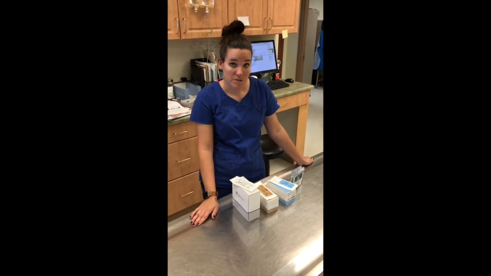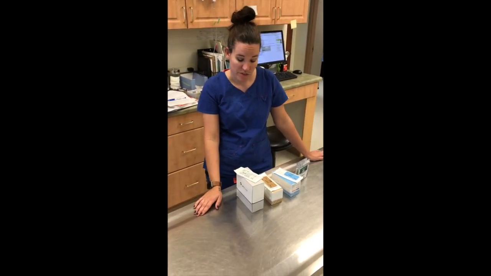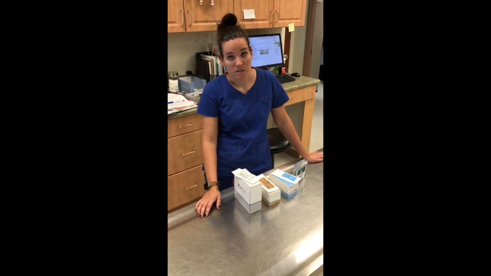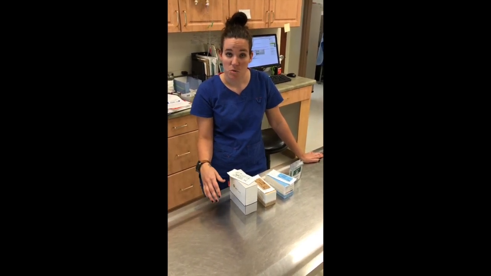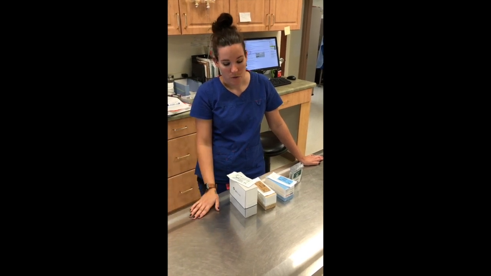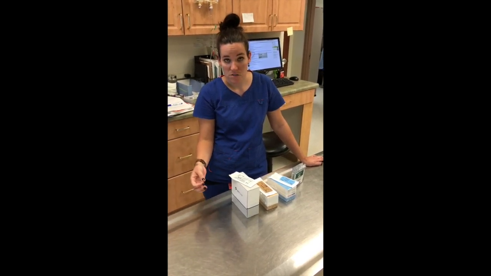Okay, so when we talk about suture, we talk about a couple of different things. One is the material that it's made of, and whether it's absorbable versus non-absorbable, whether it's a monofilament or like a braided. We also talk about how thick the suture is.